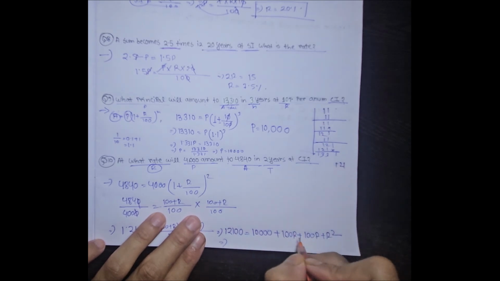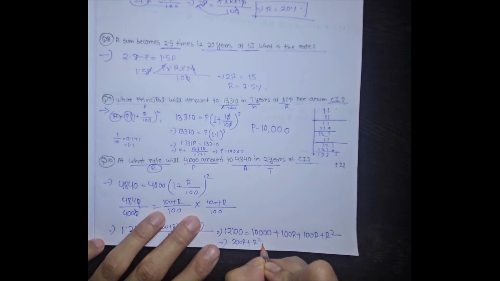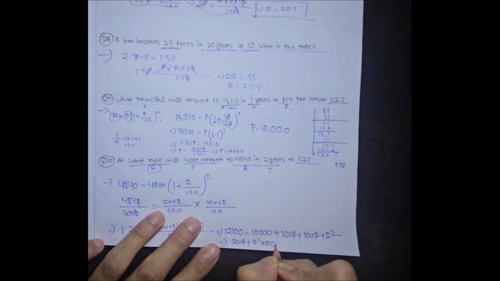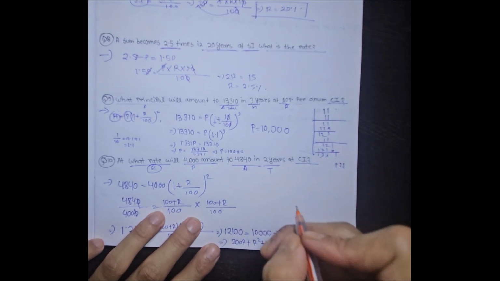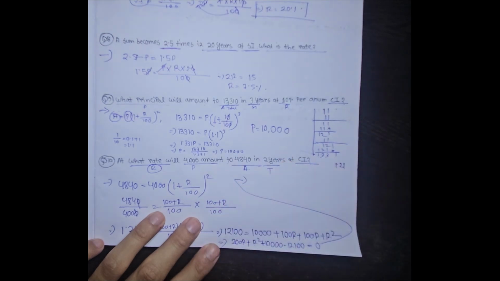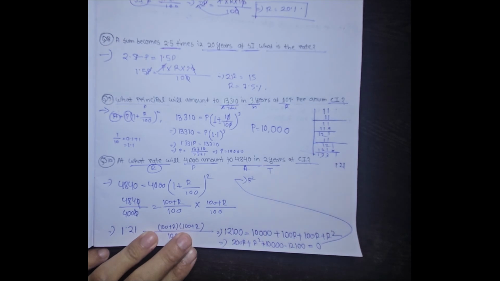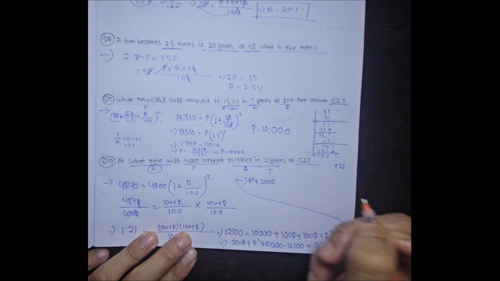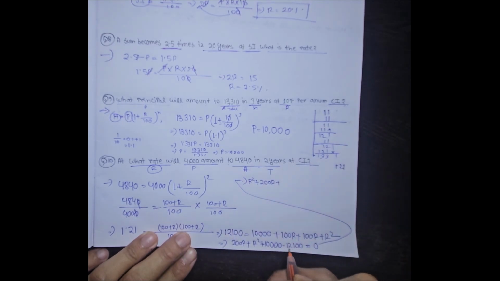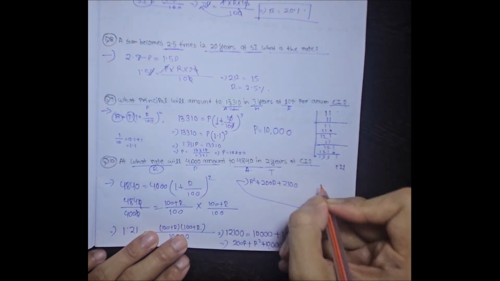So if we move this to this side, 200r plus r square plus 10,000 minus 12,100 equals 0. We move this to a free space, so we write r square plus 200r plus this 10,000 minus 12,100 is minus 2,100 equals 0.